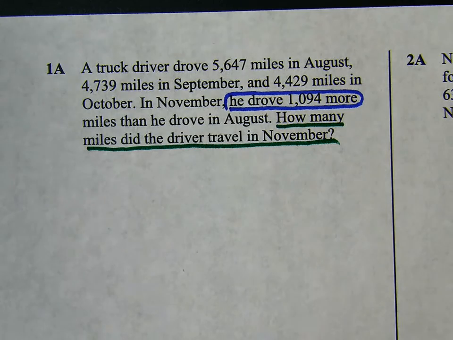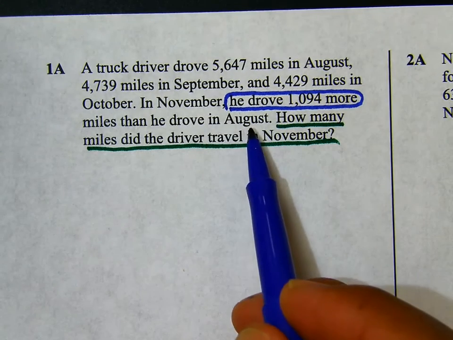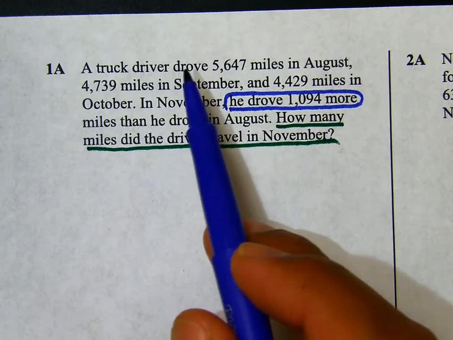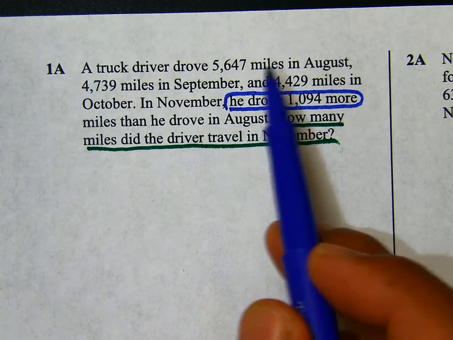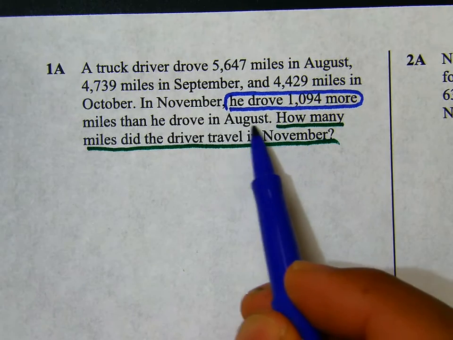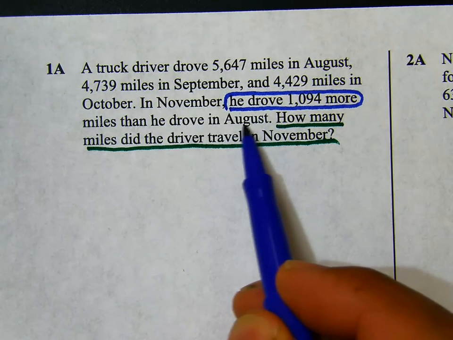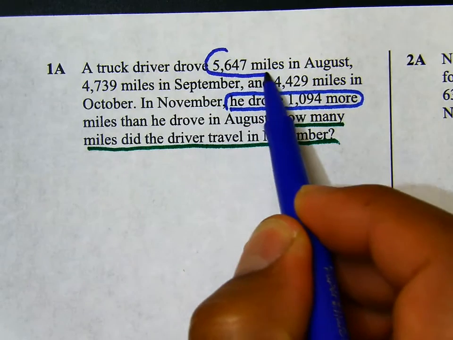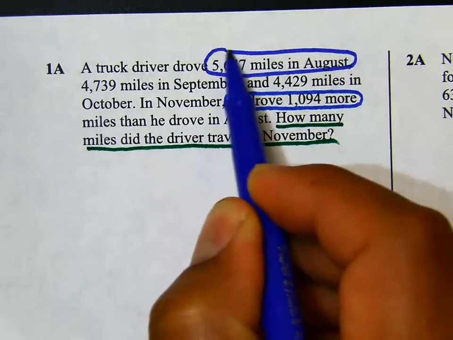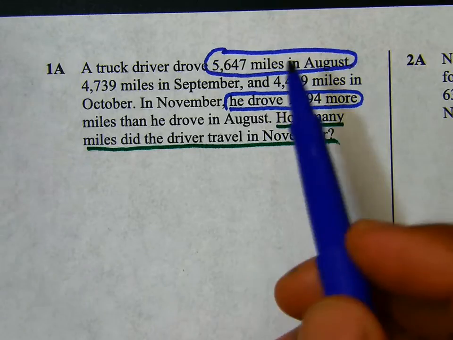Now I need to find the miles for August. A truck driver drove 5,647 miles in August. These are the miles in August. So I know we need it because I need to find the miles for August. These are the miles for August. So I'm going to keep reading.